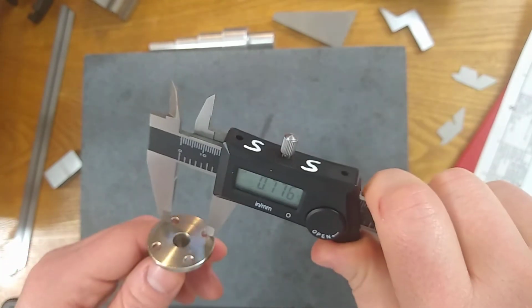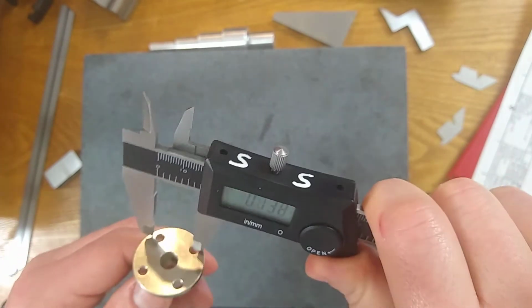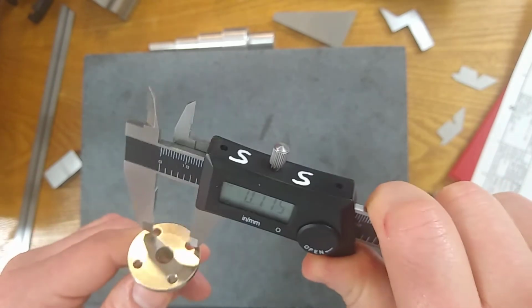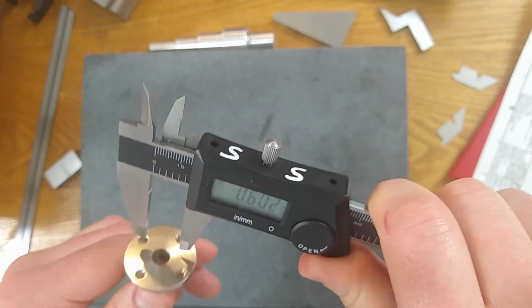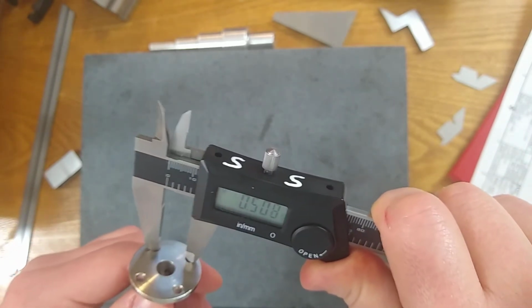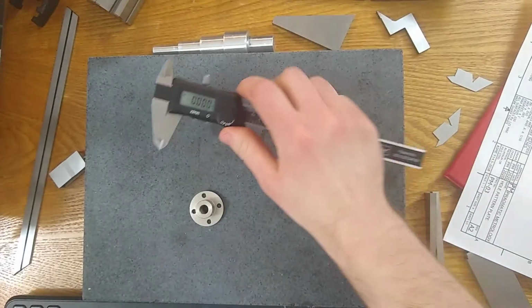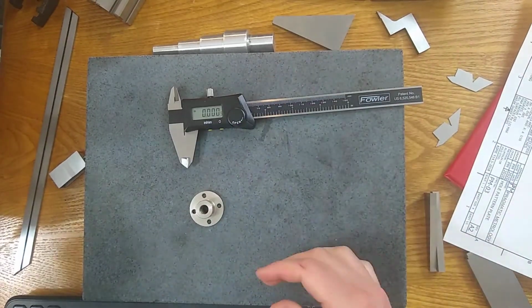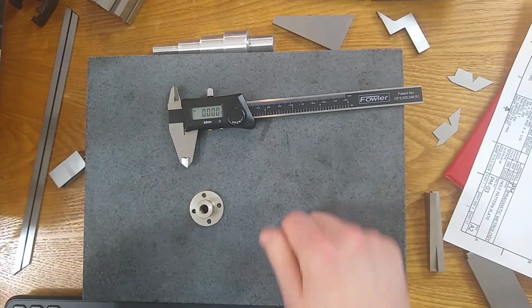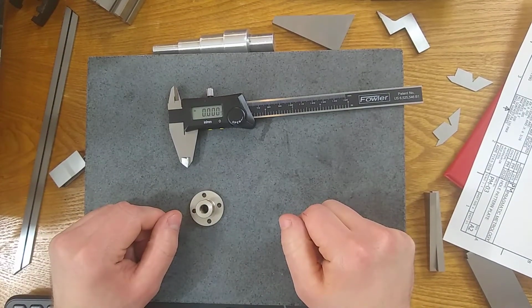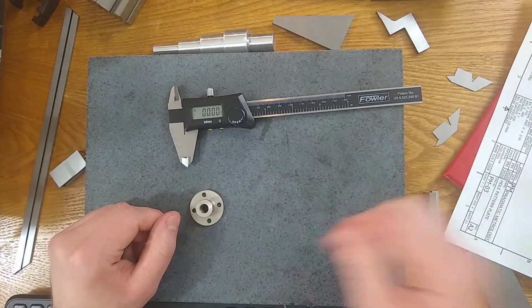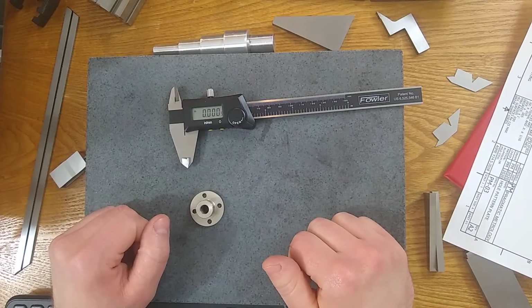So 513, 509, 509, 508. Let me check this one again. 509, so probably had a bad registration the first time. But you just go around and start verifying what you can. These are some different ways you can grab onto it with a caliper.